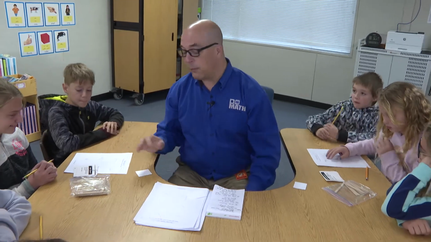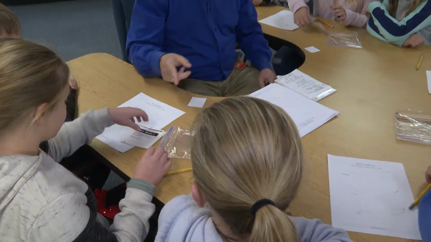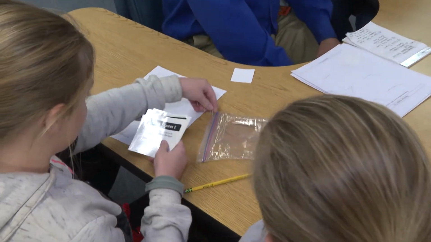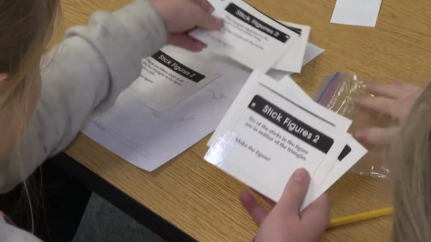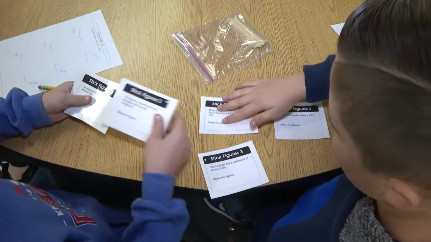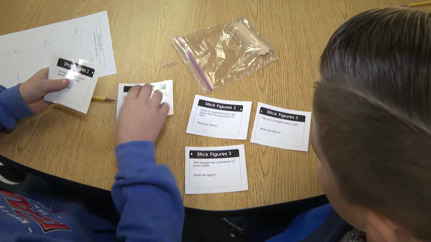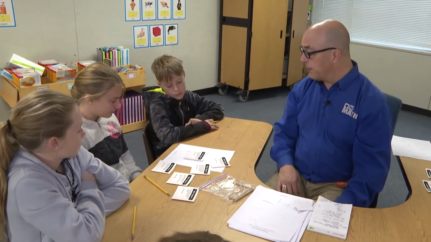All right? So what I want you to do is, first of all, take off the paper clip and take a look at the different clues that you have for your puzzle. You can just lay them out in front of you so that you can see all of them at the same time. You should have 6 for each of yours, okay? So let's take a look at one of your clues. Pick any one of your clues and go ahead and read it.